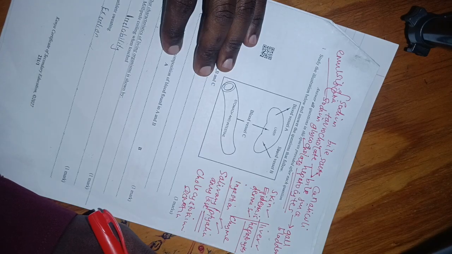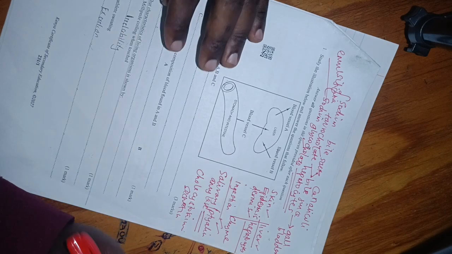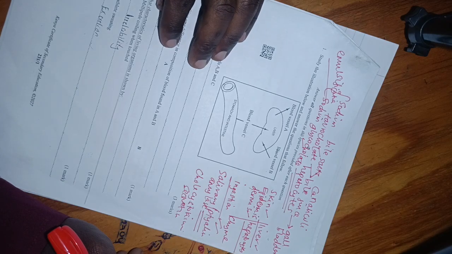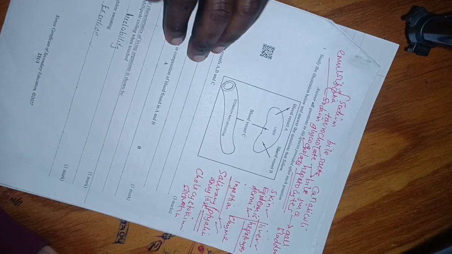Any drop in the level of glucose in the body can trigger the pancreas to produce another hormone called glucagon, which can convert the stored glycogen back to glucose to raise the level of glucose in the bloodstream. So those two hormones are very antagonistic, working against each other in opposite directions.